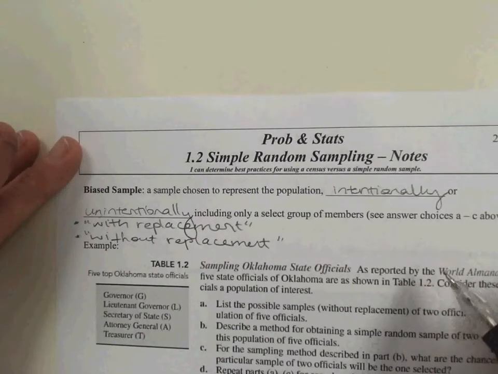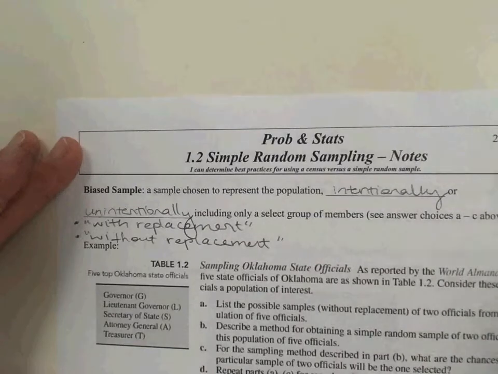So if I'm doing a simple random sample and I replace the items, so if my random number generator was able to generate the number 19 twice, that would indicate I have replaced that number and can pull that number again. Okay, so I could pull that same person that was a dancer again.